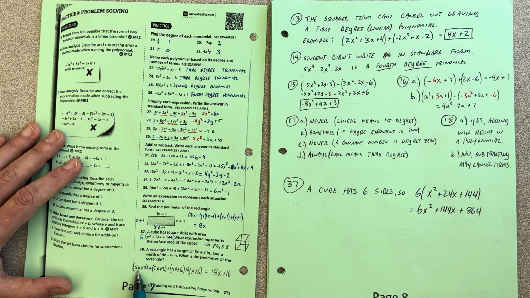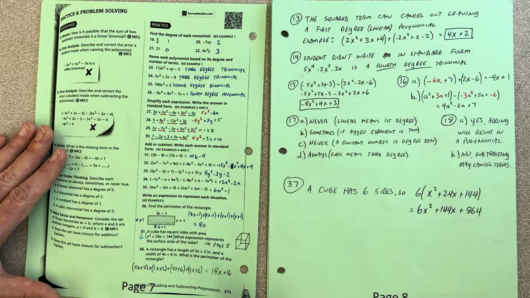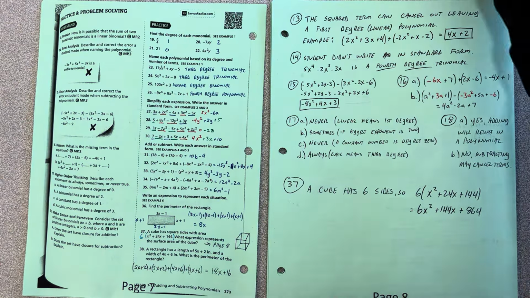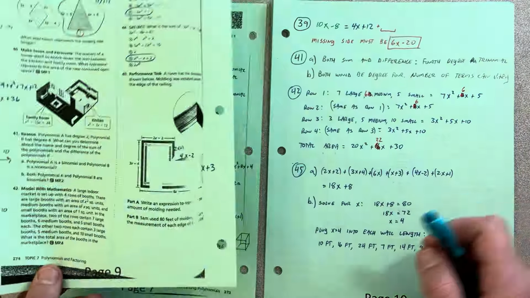First the x's, 5x plus 5x is 10x, plus 4 more x's makes 14. 14 plus 4 makes 18. That's where this comes from. Now the constant values, 2 plus 2 is 4, 4 plus 6 is 10, 10 plus 6 is 16. This is number 38. Now, the last one, page 9, number 40.